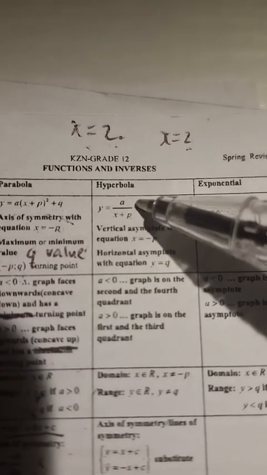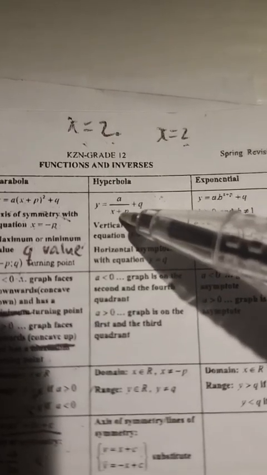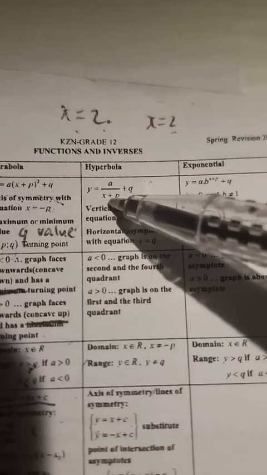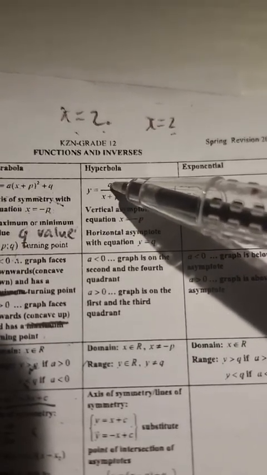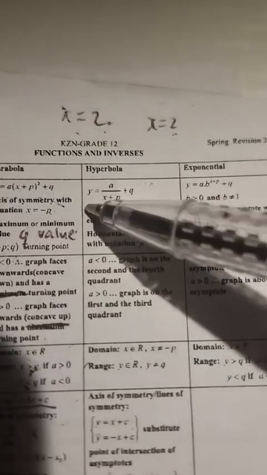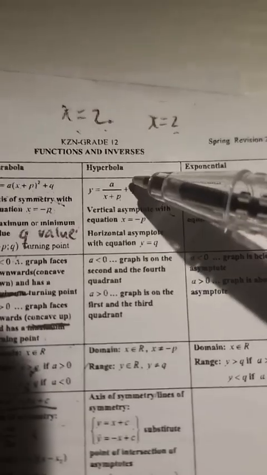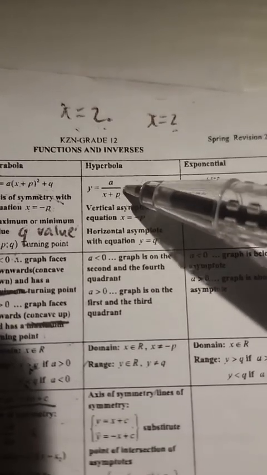Okay, so guys, this is the standard form of the hyperbola function. y is equal to a over x plus p in the denominator, plus q. The q is a constant term, not in the denominator. The x plus p is in the denominator, the a is in the numerator. So this is the standard form of a hyperbola function.